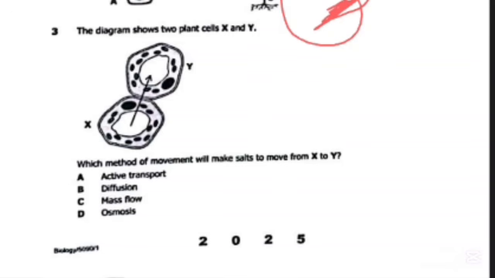Even this topic, I've covered it in just 20 minutes. You can go and watch it on my channel so that you can understand all the three types of transport. Here we have A, active transport, B, diffusion, C, mass flow, D, osmosis. Don't rush into solving.